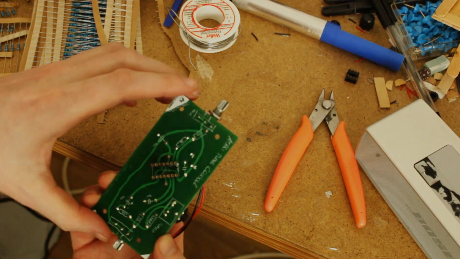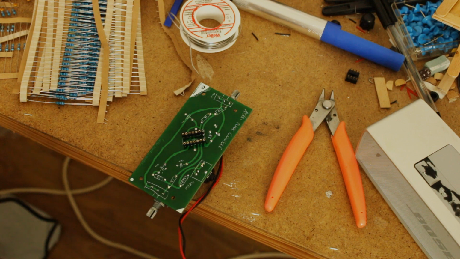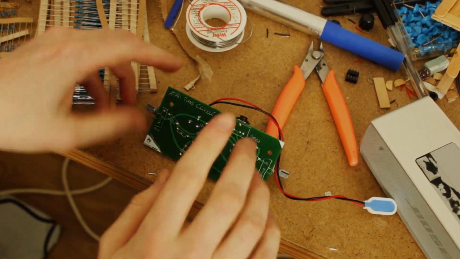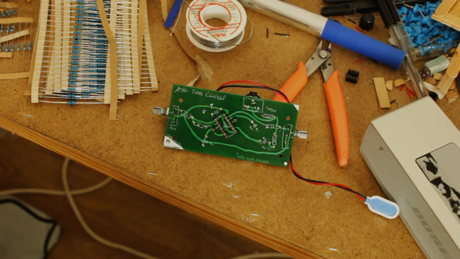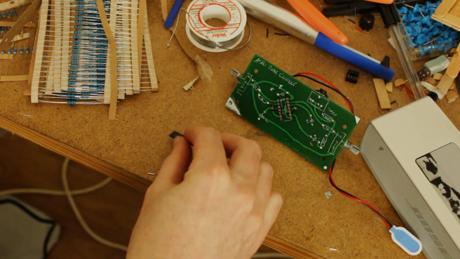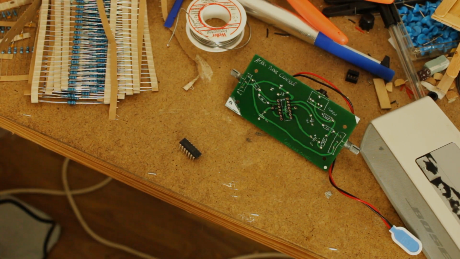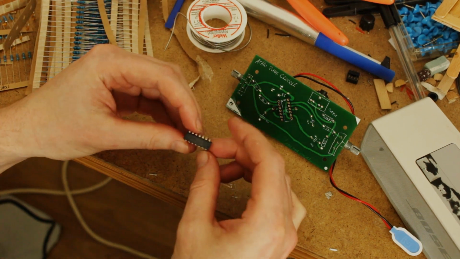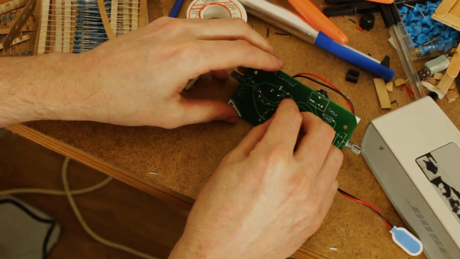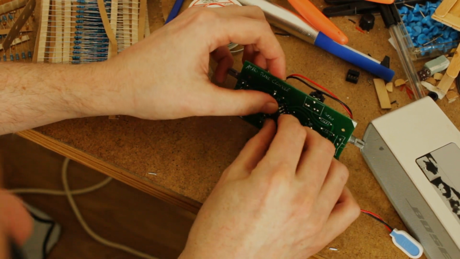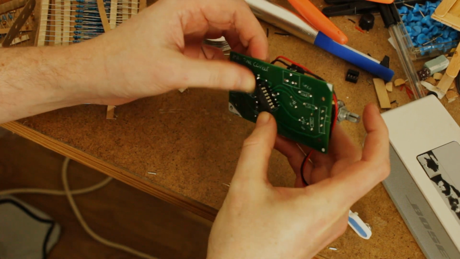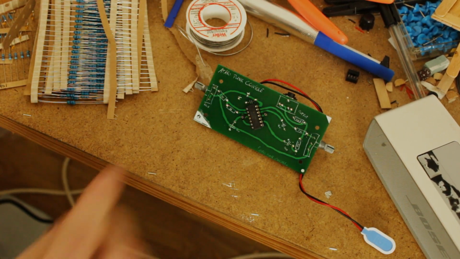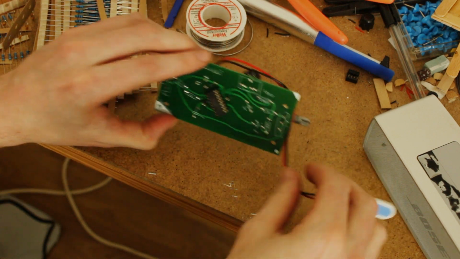Very good. Right, there we have it. That's all the components soldered into that. So let's go ahead and get the chip. There we go. And then make sure I've got them up the right way around. Very important when putting the chips in. There we go. Now that's everything in there.